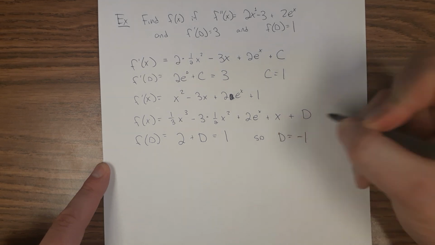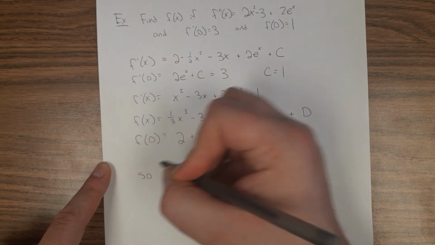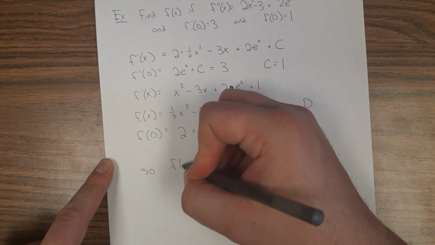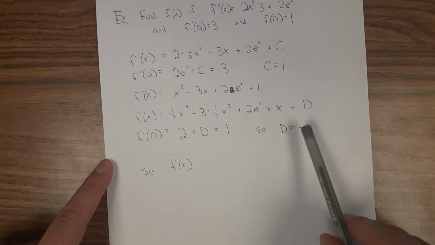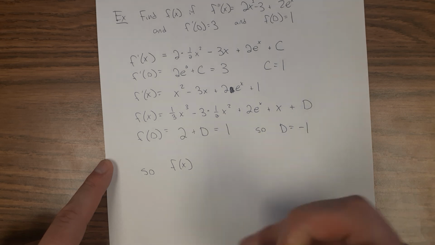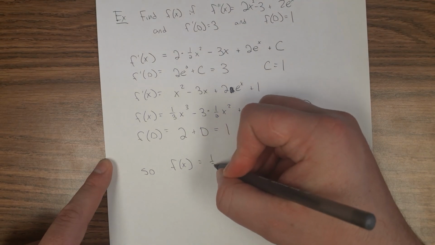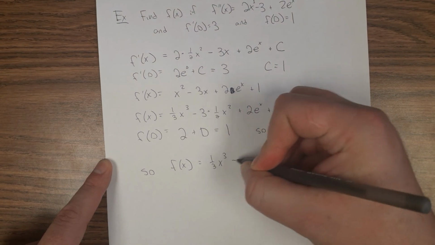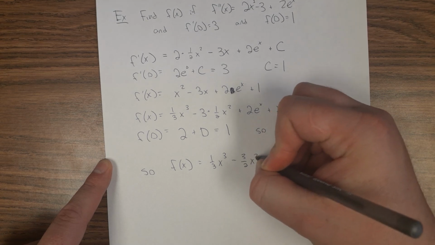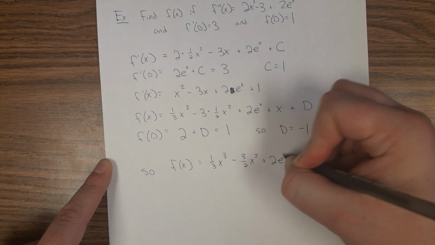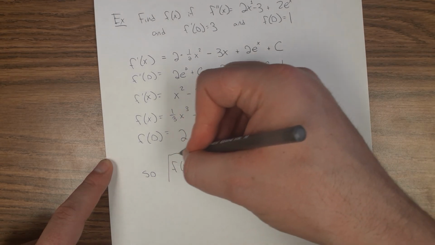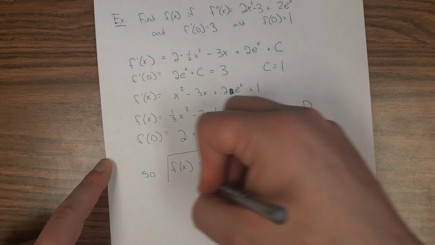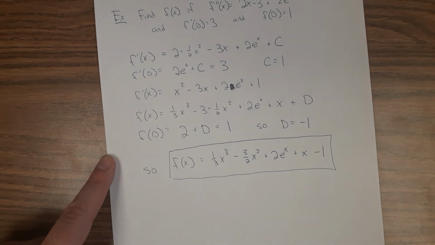So d is negative 1. So finally, f of x is whatever I had, and I can fill in d, and I can simplify it. So 1/3 x cubed minus 3/2 x squared plus 2e to the x plus x minus 1. Okay.